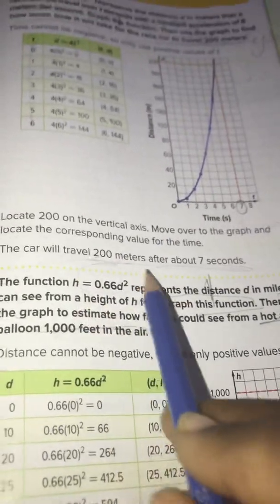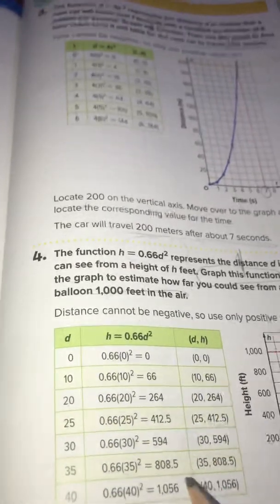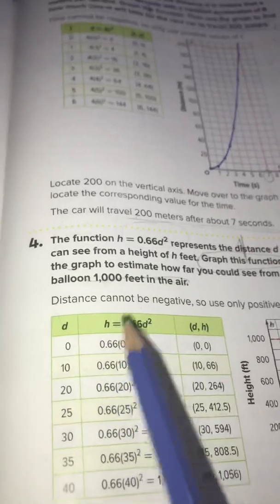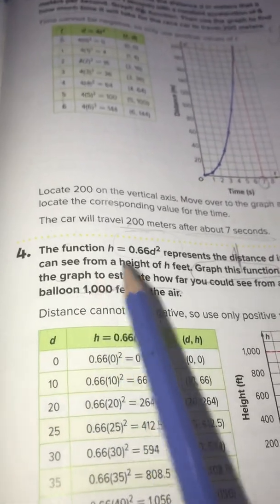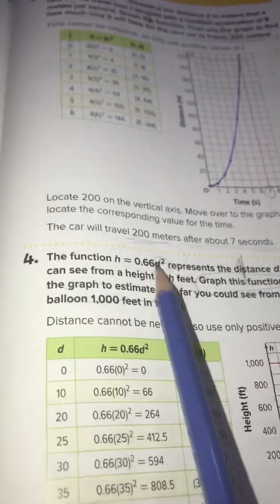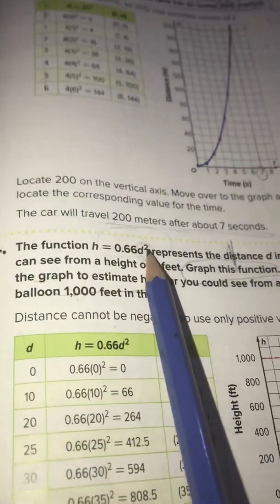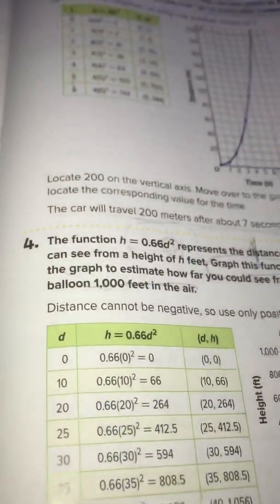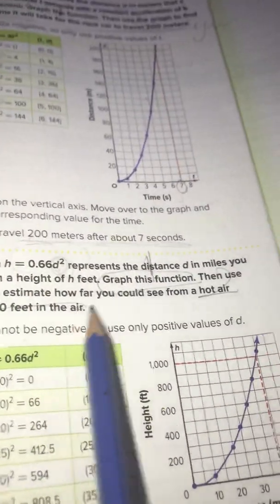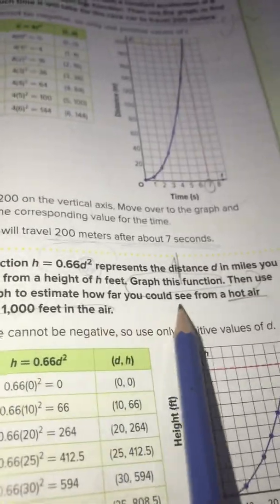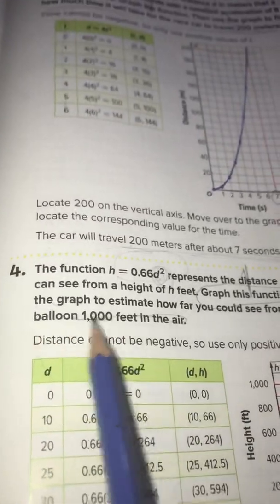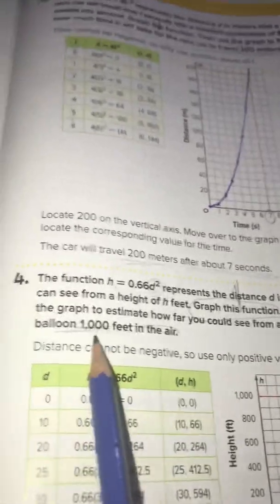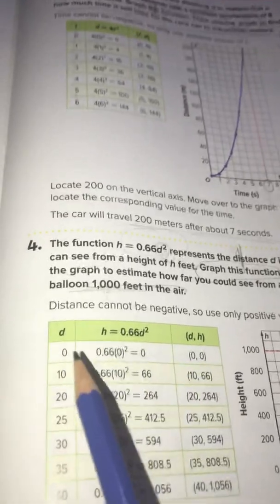So when I graph this function, I draw my 3 columns. Okay? And then why am I not using negatives? Because distance can never be negative. This d is on x and h is on y. So then use the graph to estimate how far you can see from a hot air balloon. Okay? So now I do my table.